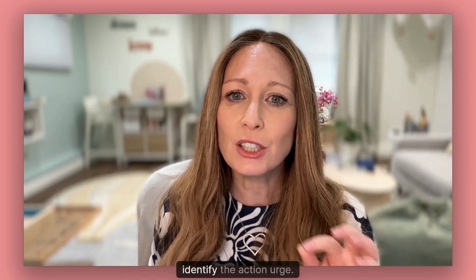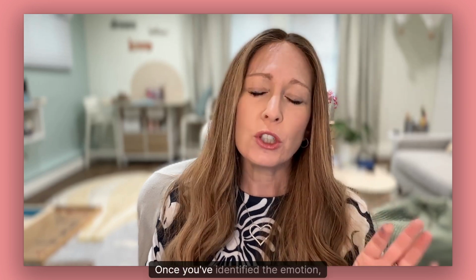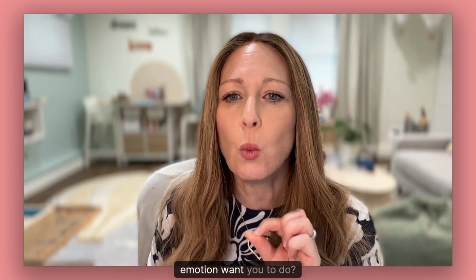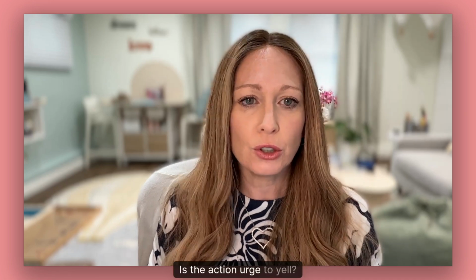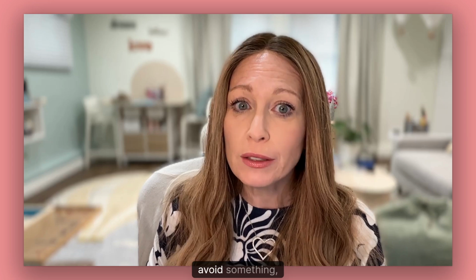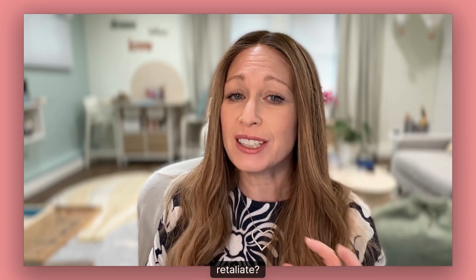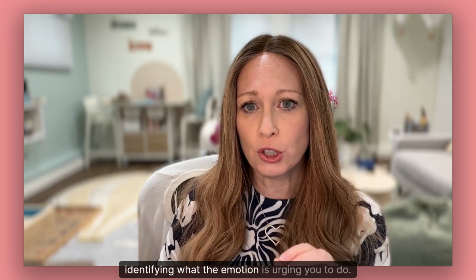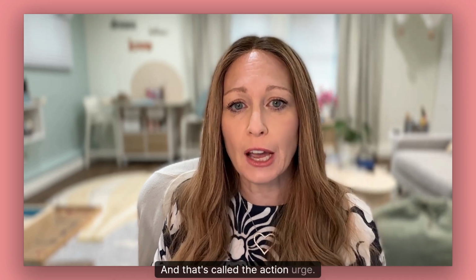Step two, identify the action urge. Once you've identified the emotion, you're going to want to identify, what does this emotion want you to do? Is the action urge to yell? Do you feel an urge to walk away, shut down, avoid something, be aggressive, retaliate? So that's step two, identifying what the emotion is urging you to do, and that's called the action urge.